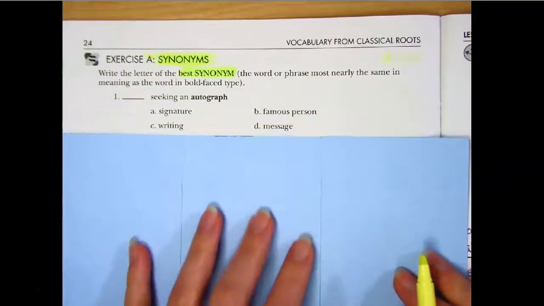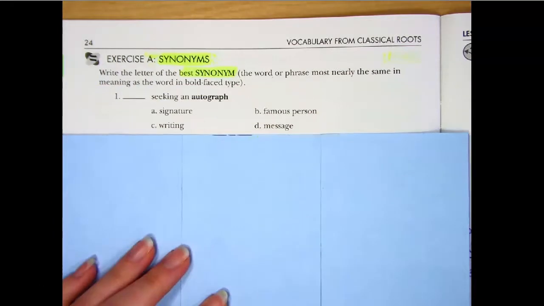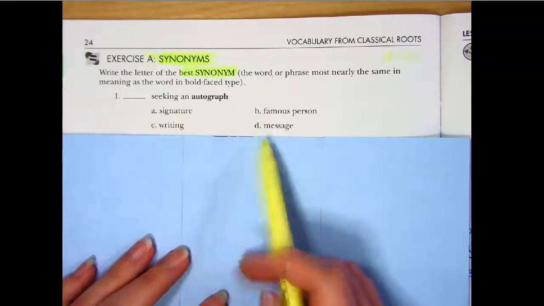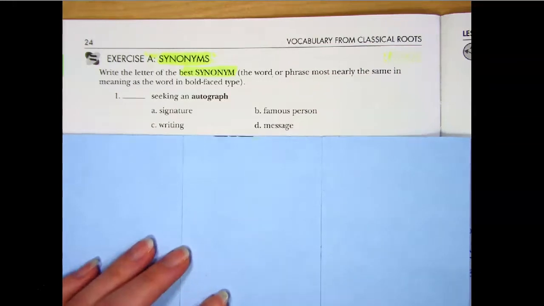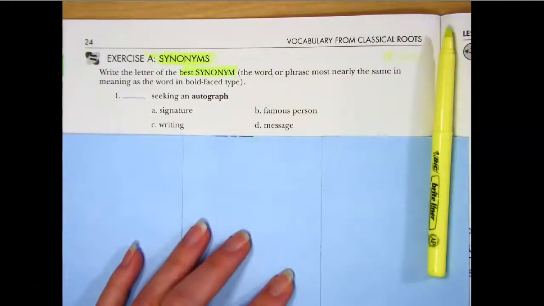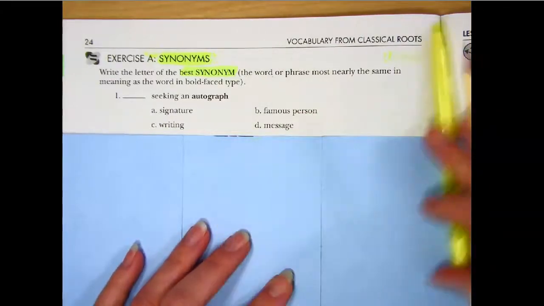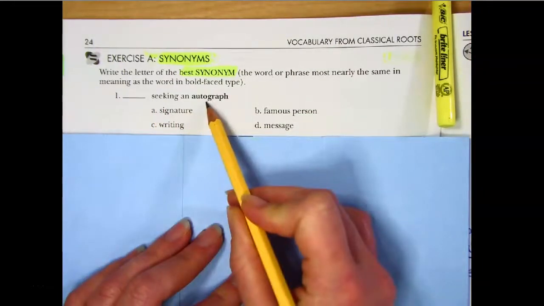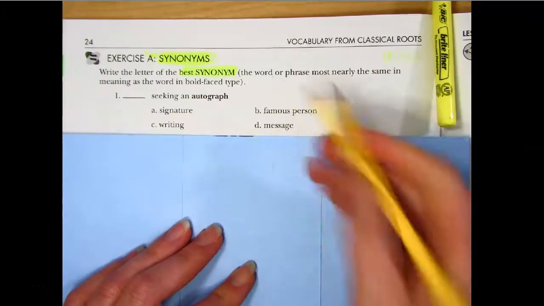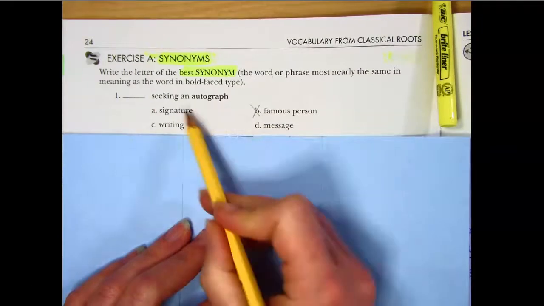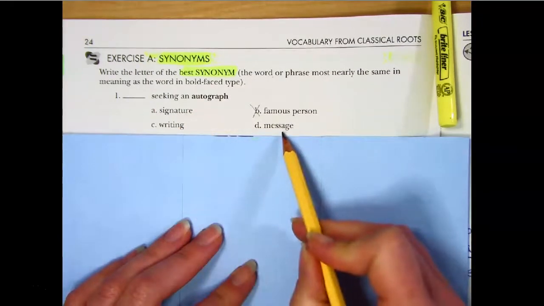So let's take a look at number 1. The best way to go about these multiple choice, which means you have more than one choice answers, is to first read all of your choices and then eliminate, with the process of elimination, the ones that do not fit. So, seeking an autograph. Autograph does not mean famous person, so we can cross that out. But the rest of these might be pretty similar.